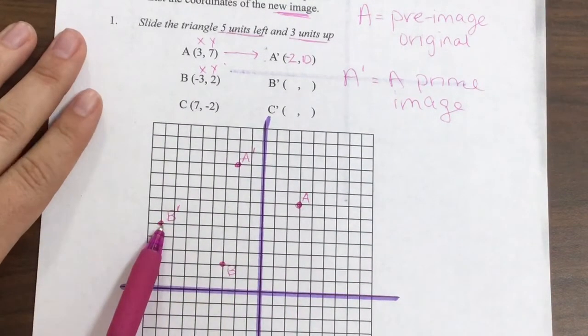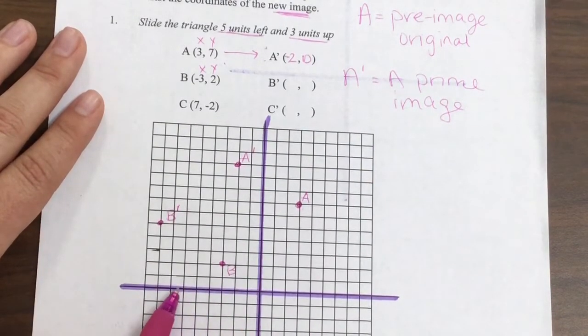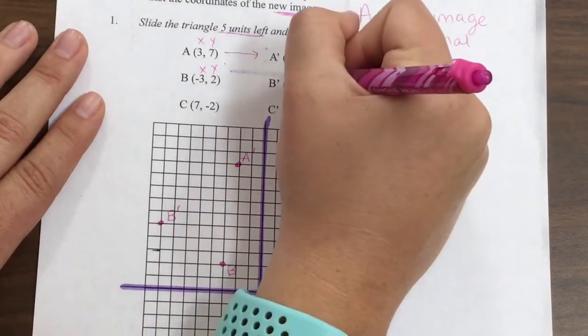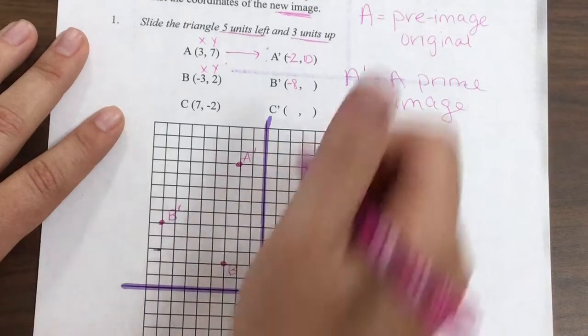To find the ordered pair of B prime, we start at our origin. We go left 1, 2, 3, 4, 5, 6, 7, 8. As we went to the left, it is a negative 8. And we're going to go up 1, 2, 3, 4, and 5.